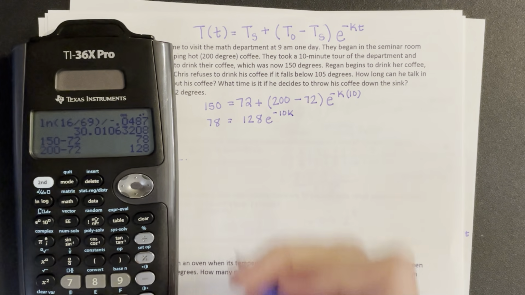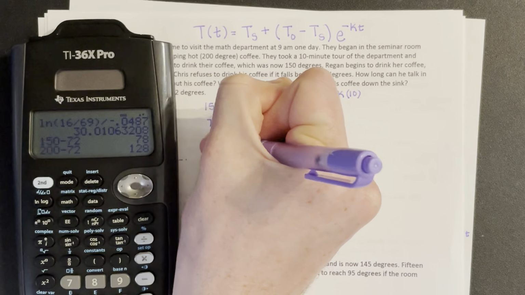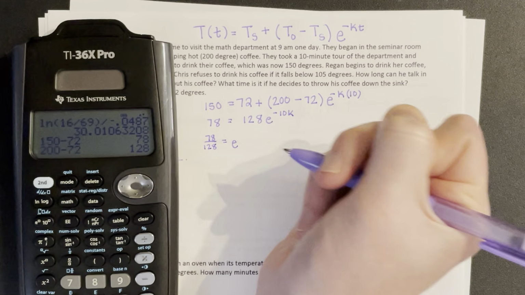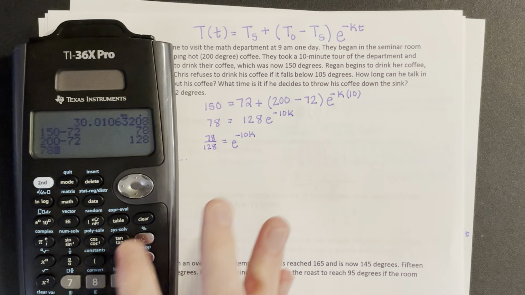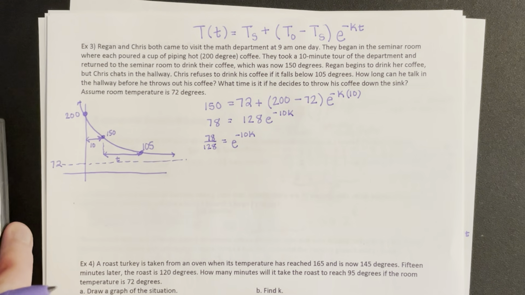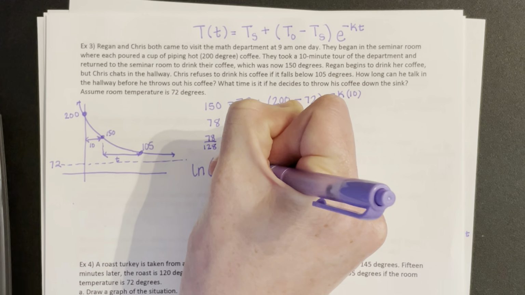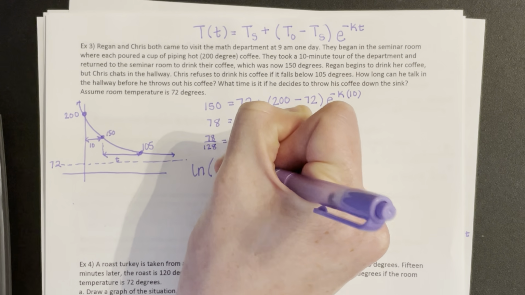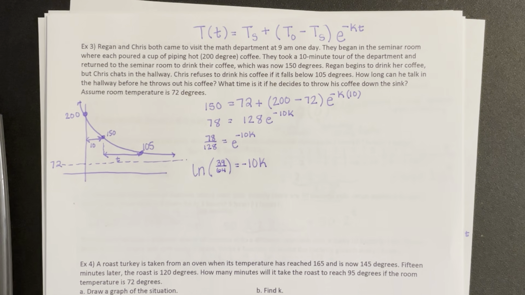If I divide by 128, I'd have 78 over 128 equals e to the negative 10k. You can simplify the 78 over 128 to 39 over 64, but we're going to be taking the natural log of that 39 over 64. And it equals the negative 10k.